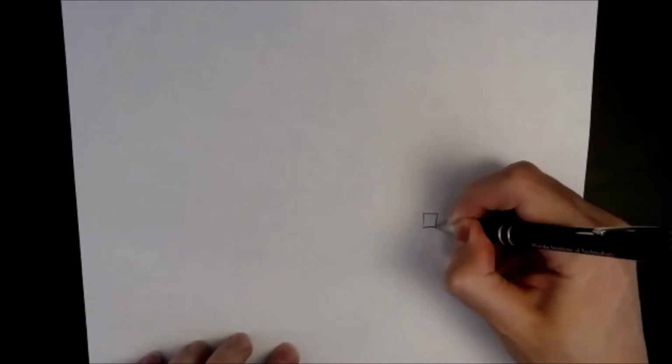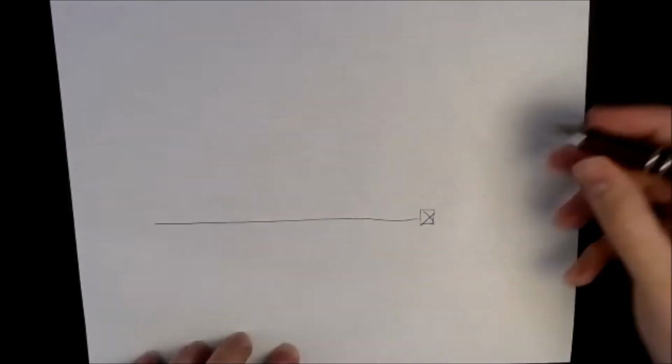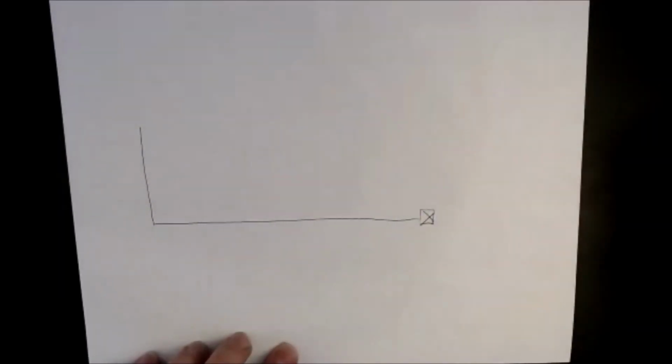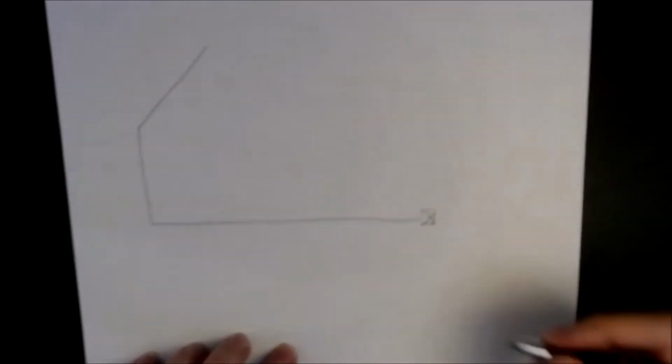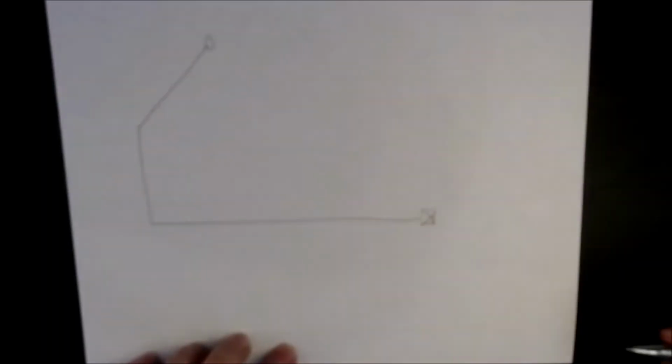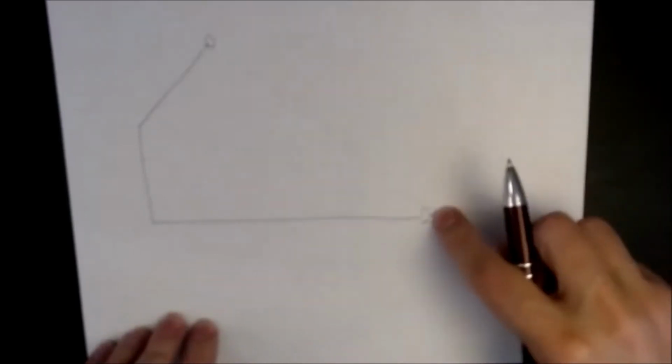And we've got, let's see, we start here. We go 9 blocks west. We go 3 blocks north. And we go 0.35 miles exactly northeast, and we end up there. And I want to know how far it is from there to there.